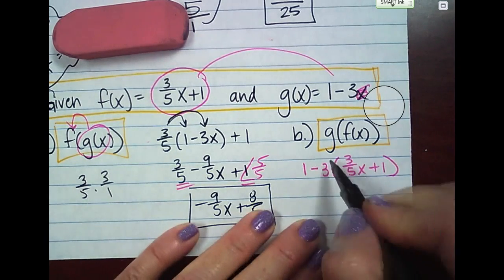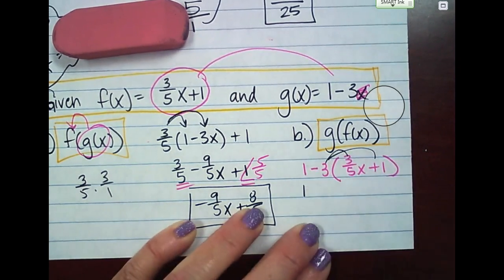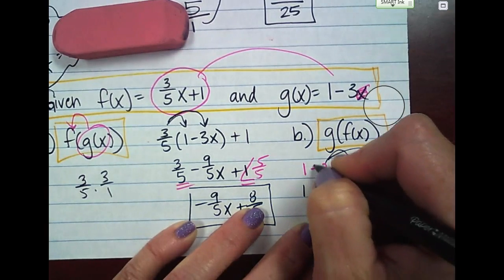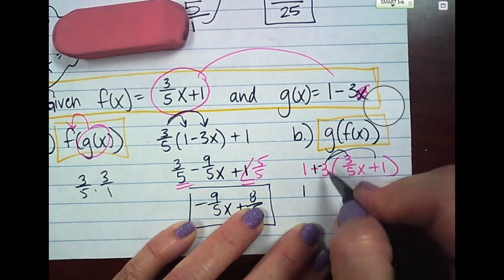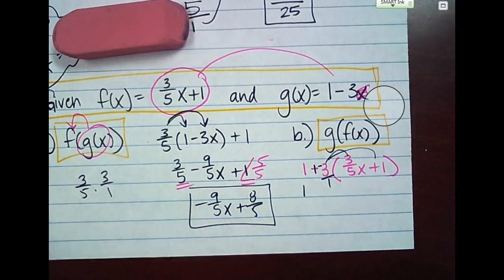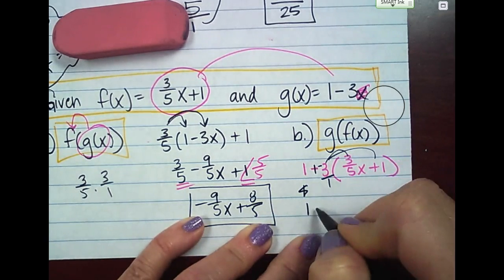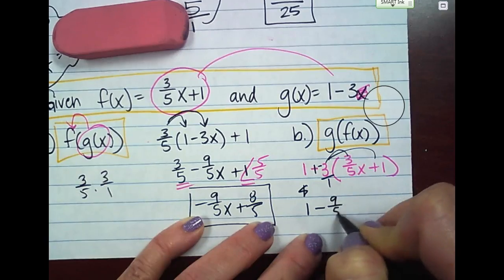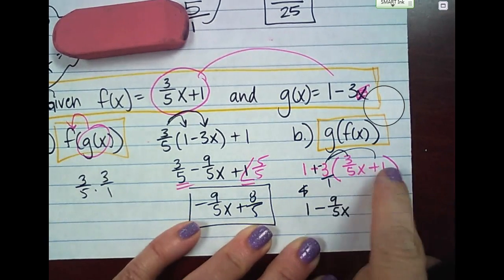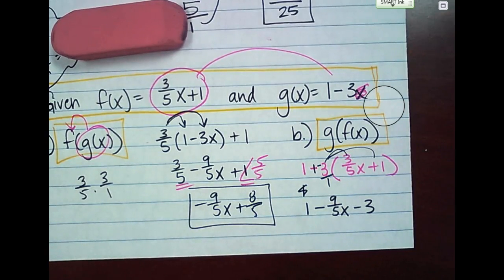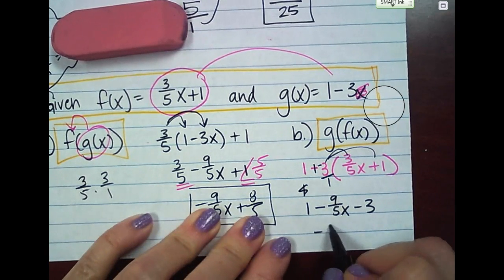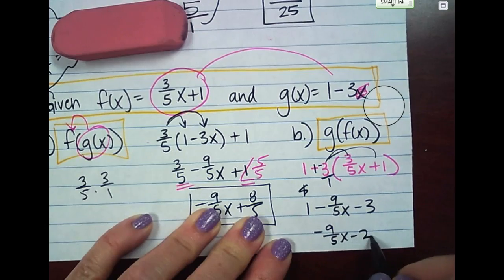So let's distribute. I'm going to drop down this 1, and that is actually a negative 3. Negative 3 times 3/5. Put it over 1 if that helps you. Numerators and denominators make negative 9/5 x. We have 1 minus 9/5 x. Then a negative 3 times positive 1 is negative 3. Put together the two that match. So you have a negative 9/5 x minus 2.